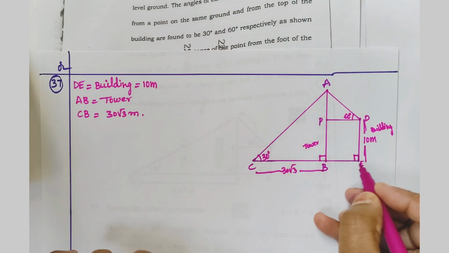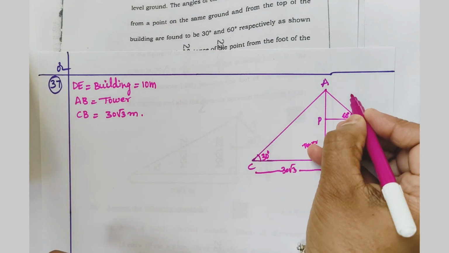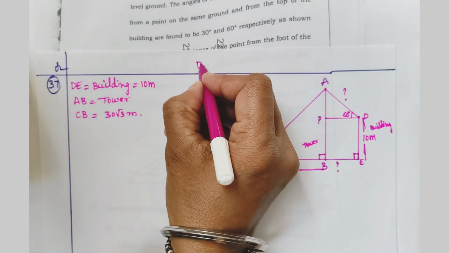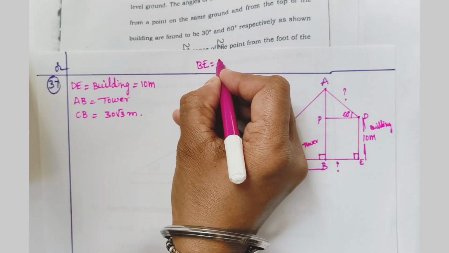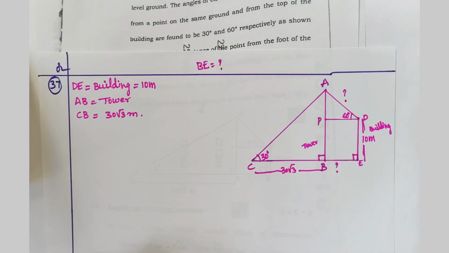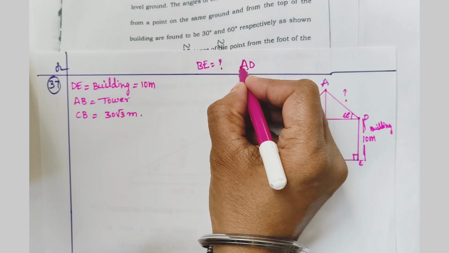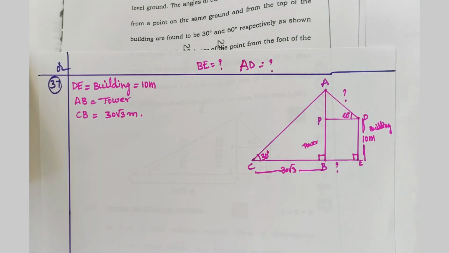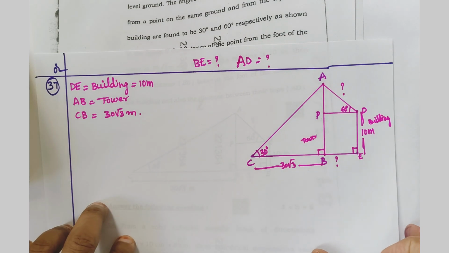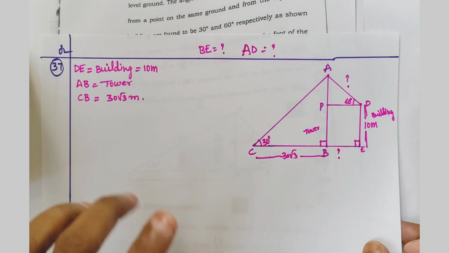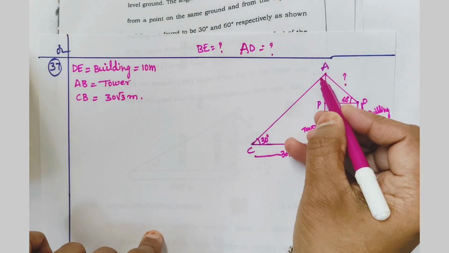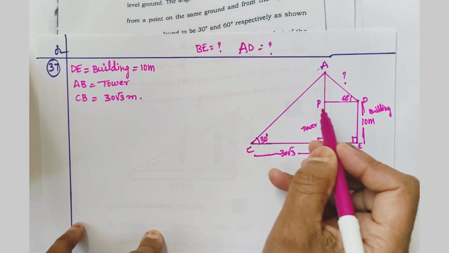Now what are the question marks? BE distance is the question mark. Next question mark, AD distance is the question mark. This is the question. Now first, which triangle will we use? First we will use triangle ABC.